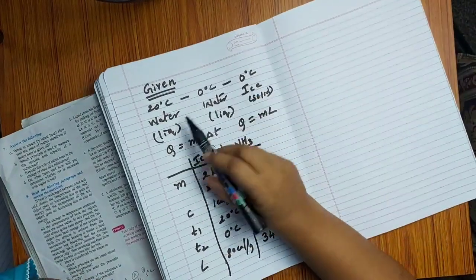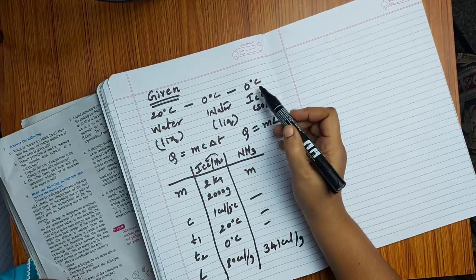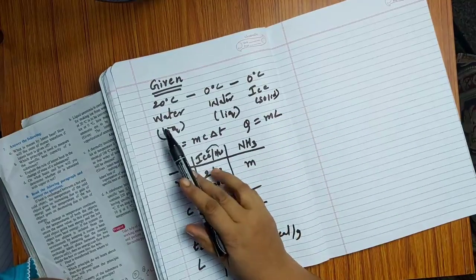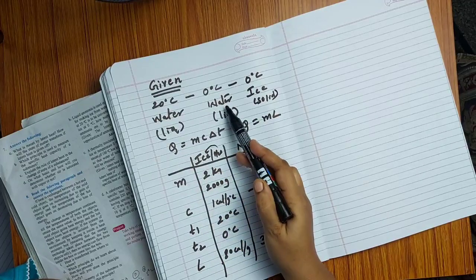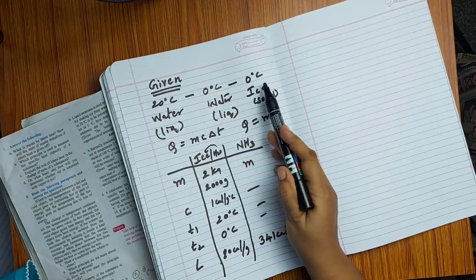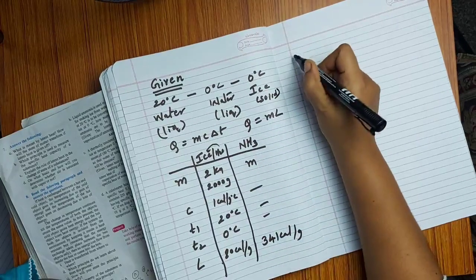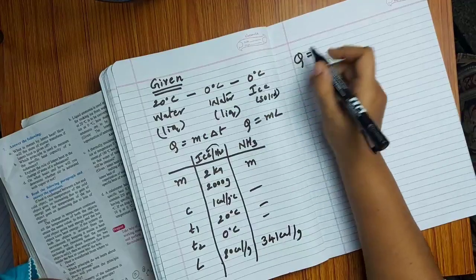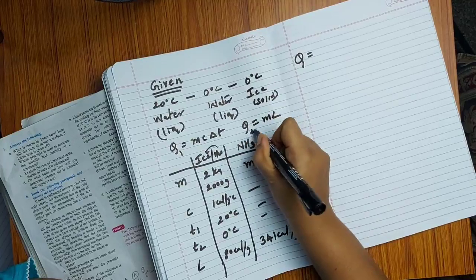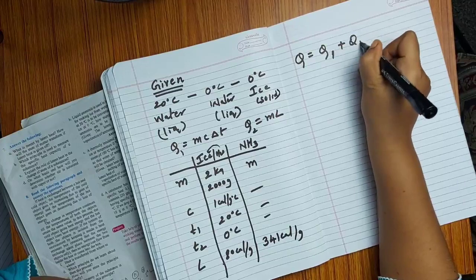Now first the 20 degrees Celsius water has to be converted into 0 degrees Celsius ice. For this we have two transactions. This water has to be converted into 0 degrees Celsius water first, and then that 0 degrees Celsius water has to be converted into 0 degrees Celsius ice. Now for this we will have Q is equal to, we will name this as Q1 and Q2 since we have two transactions over here, Q1 plus Q2.